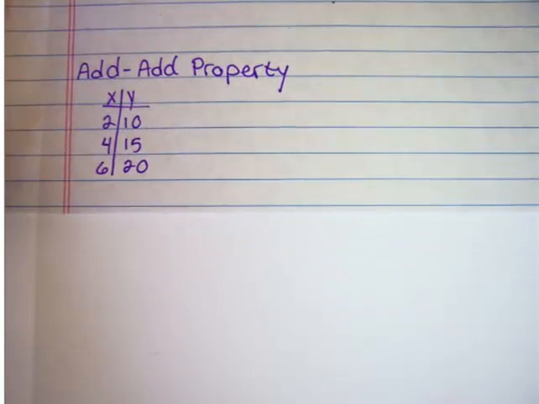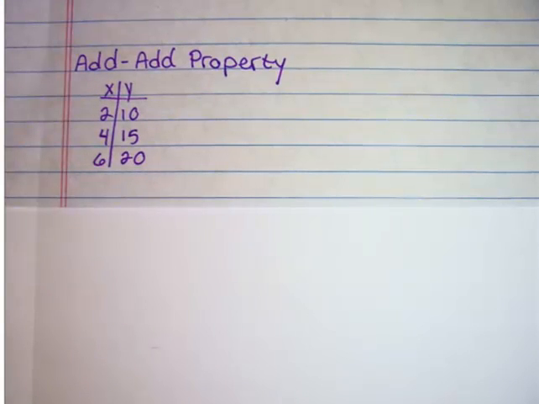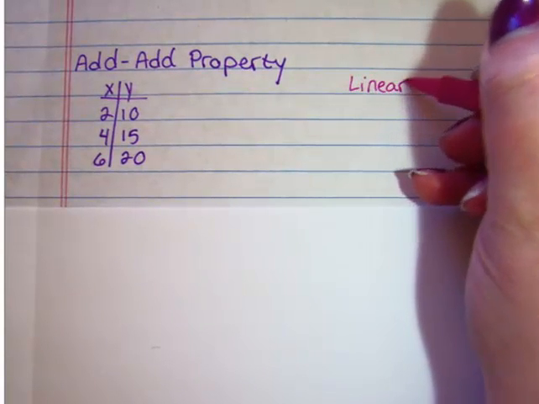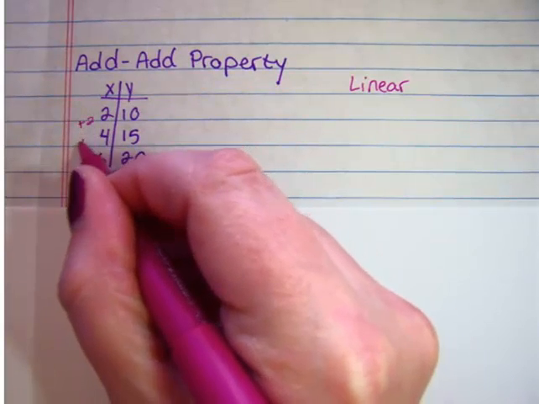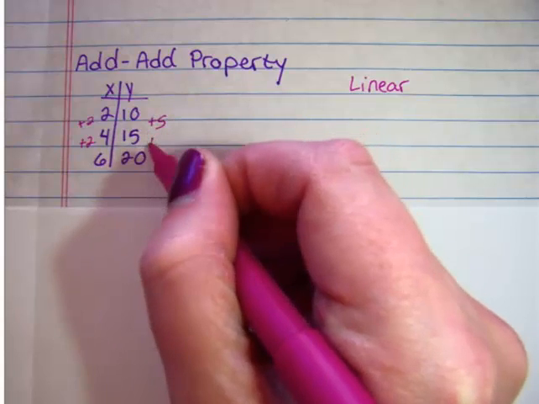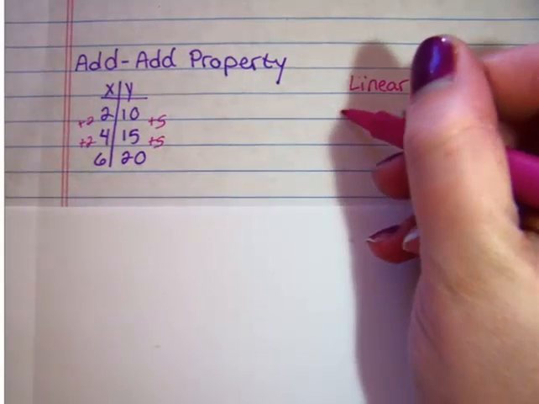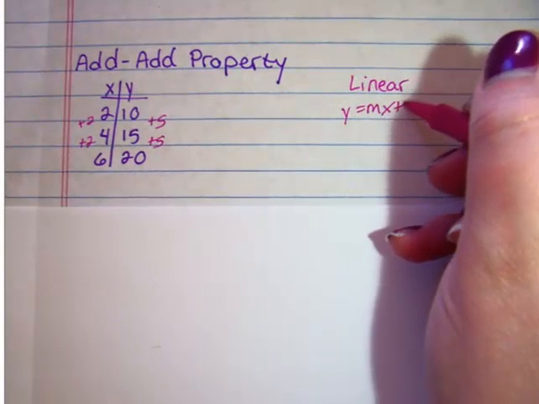Before we get into variation, we're going to go back to the add property. Remember the add property? The add property starts taking a look at linears. So the add property deals with linear functions. If I remember, it adds on the left-hand side and adds on the right-hand side. Now please keep in mind, as you saw in examples, that sometimes it might skip some values along the way, and you may have to fill in some of those values in between in order to determine that it is linear. Now if it is linear, you know the equation, y equals mx plus b.